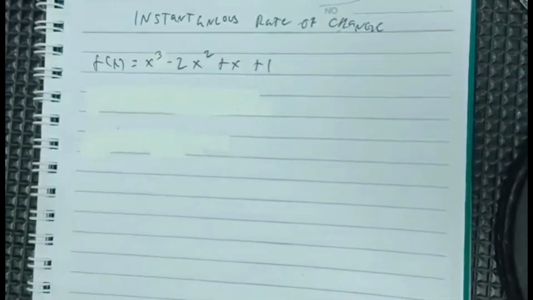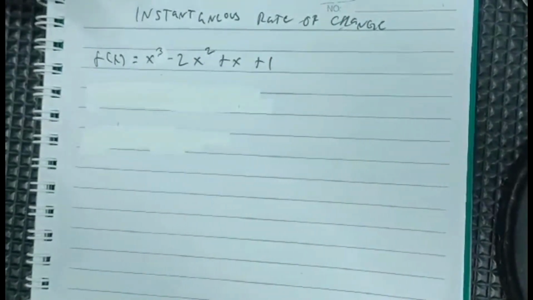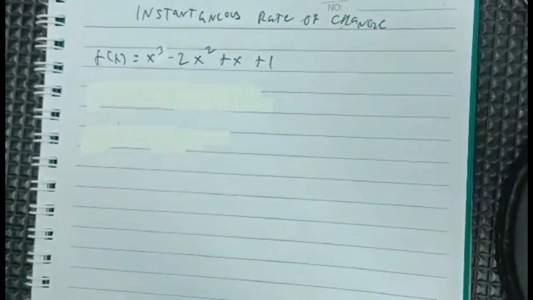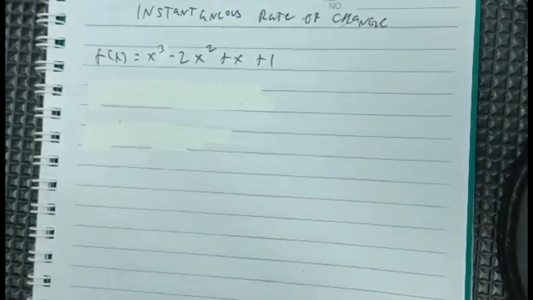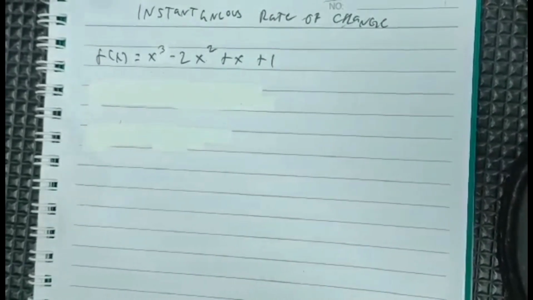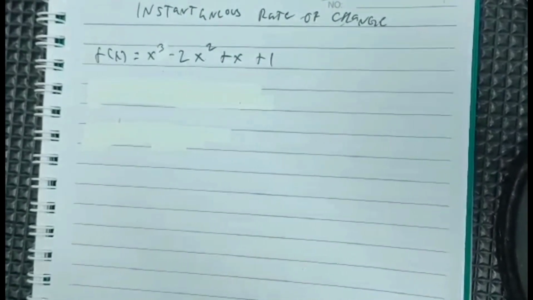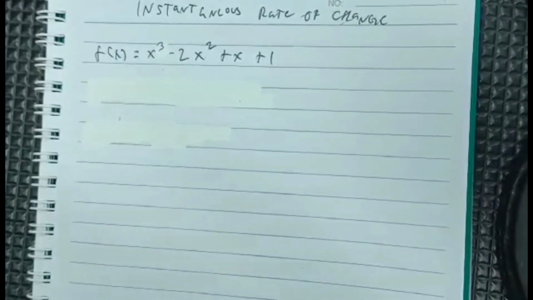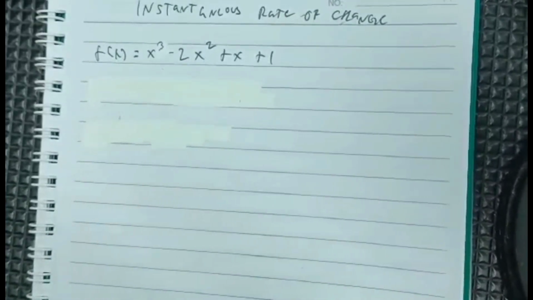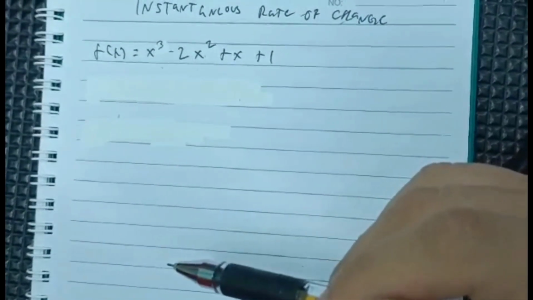Instantaneous rate of change, first example. Consider the function f(x) = x^3 - 2x^2 + x + 1. We want to find the instantaneous rate of change of f(x) at x = 2. To do this, we first need to find the derivative of f(x), which gives us the instantaneous rate of change at any point.